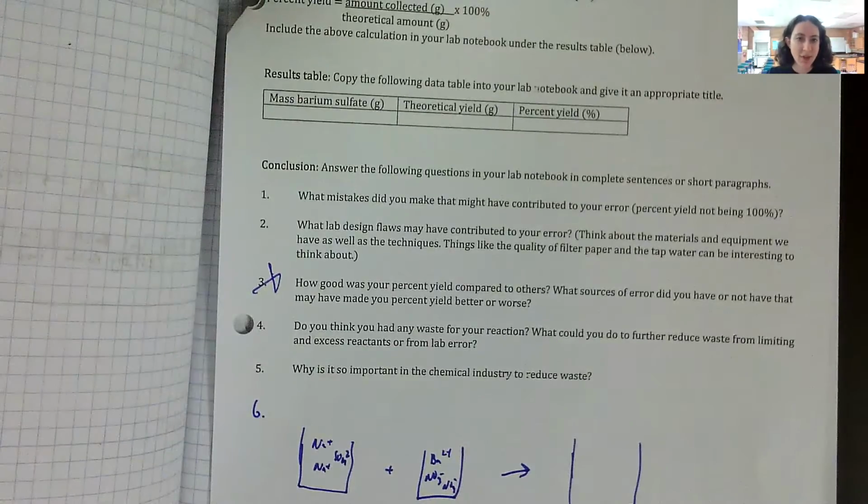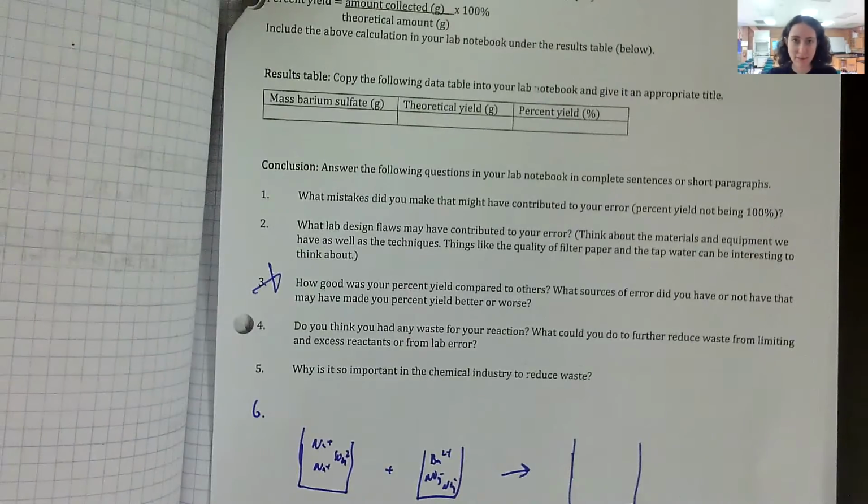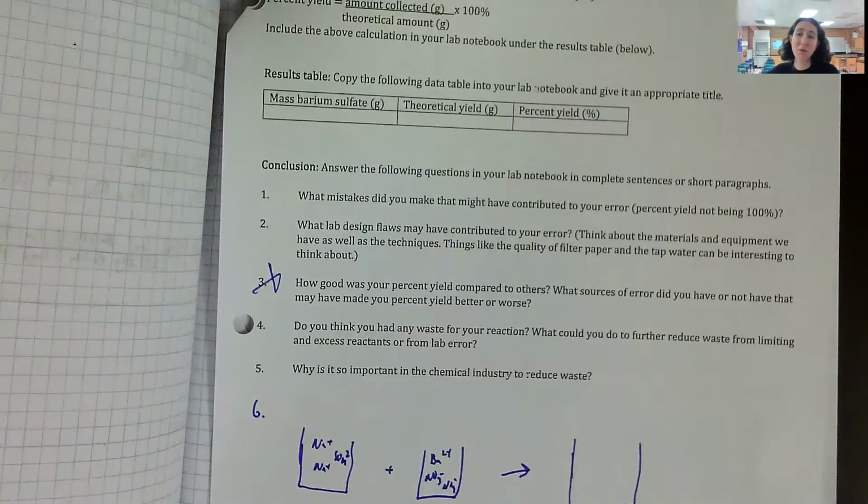The lab design flaw is more about, even if you do this lab absolutely perfectly, there are inherently flaws in the design. The biggest one I can think of for this lab would be the filter paper itself. This filter paper is maybe not the highest quality filter paper in the world, and some of the barium sulfate is going to get through. There's not much you can do about it. There's a lot of other ideas you can think about. Tap water, that's an interesting idea. I used tap water, so that's kind of interesting.